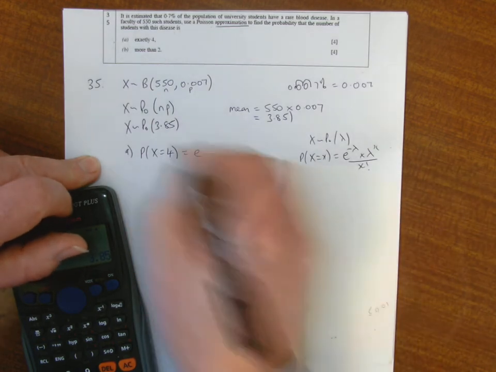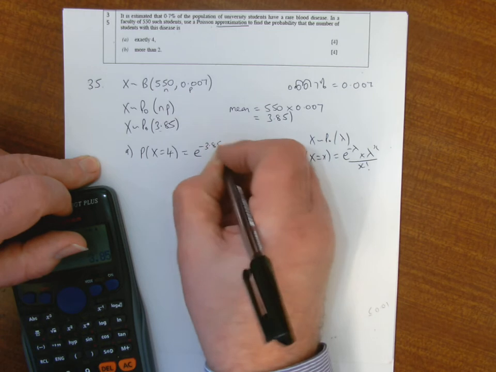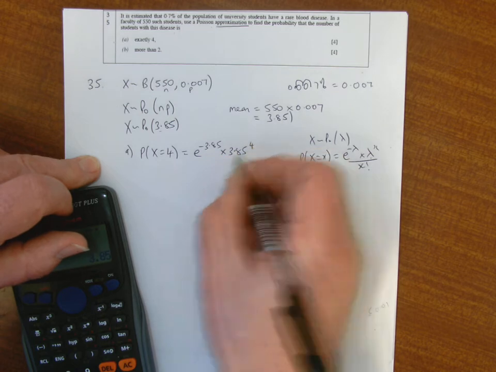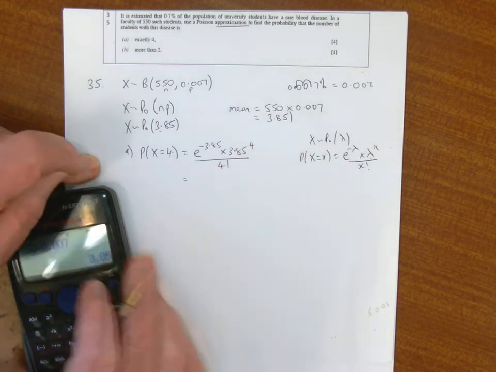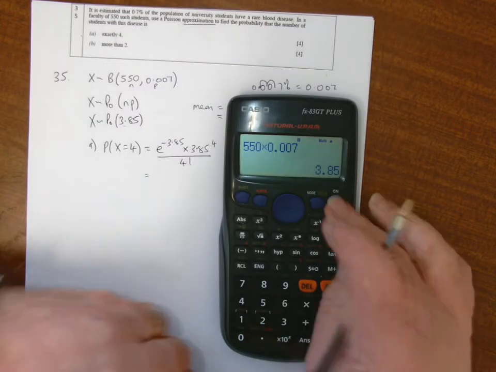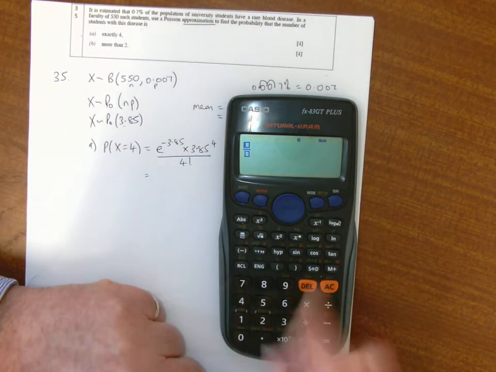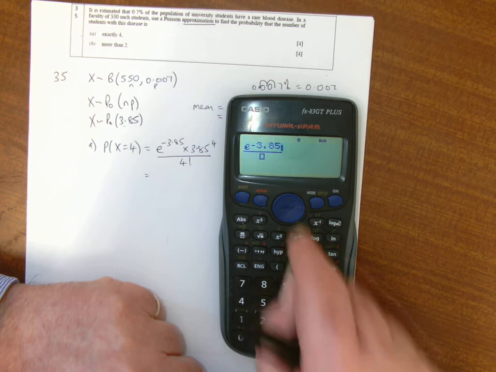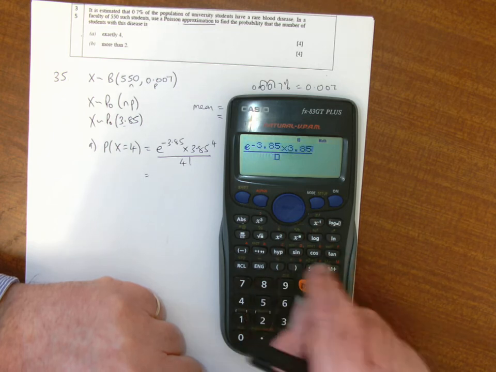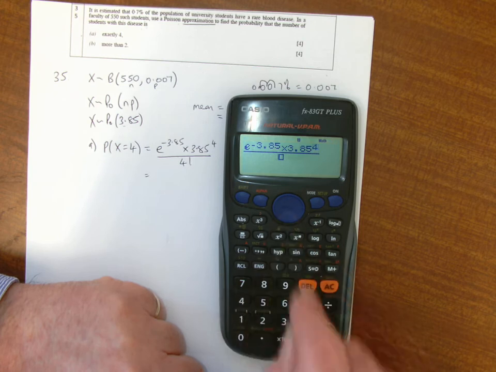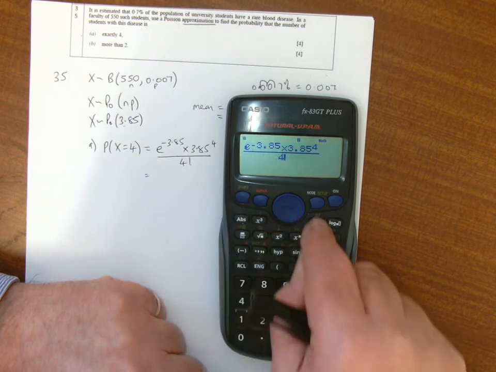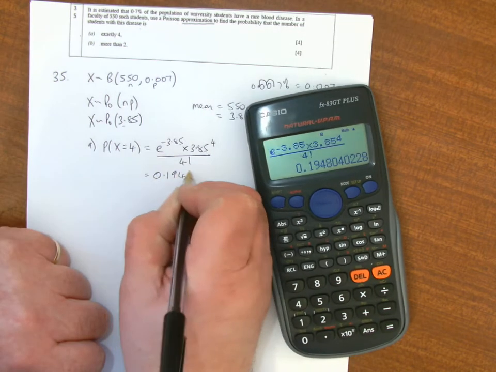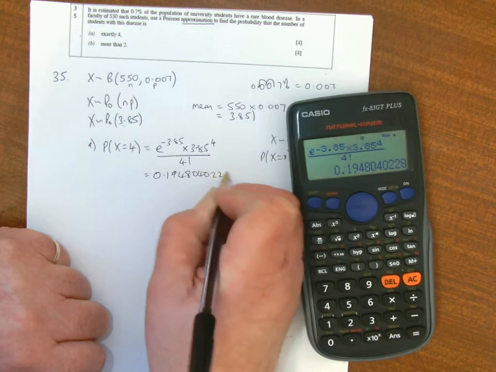So it's e to the minus 3.85 times 3.85 to the power of 4 divided by 4 factorial, and evaluating that, that's equal to 0.194804028.